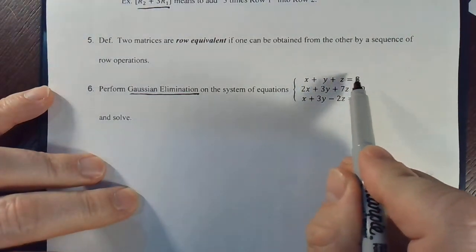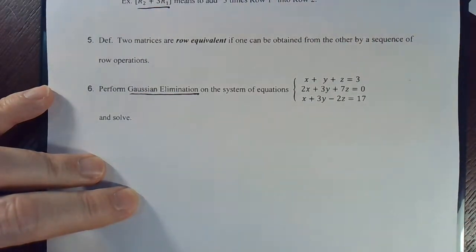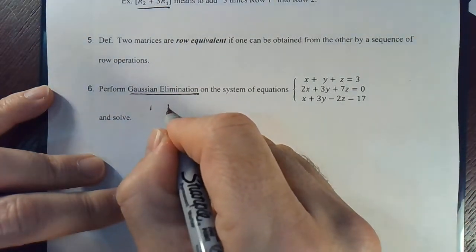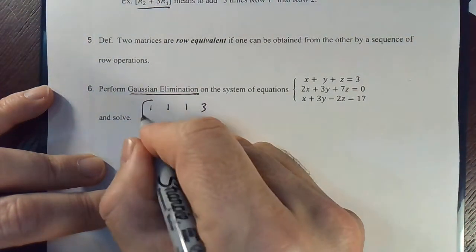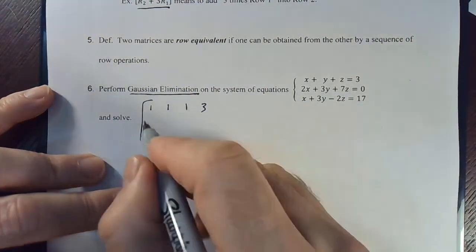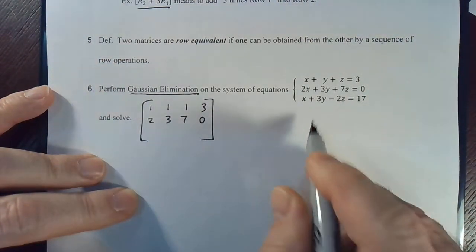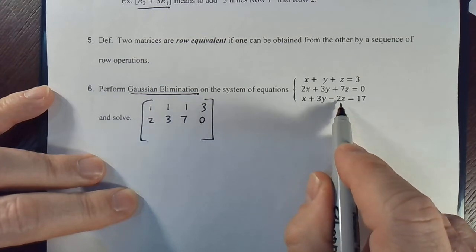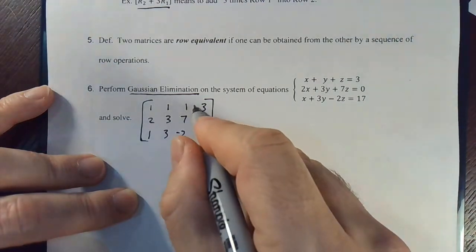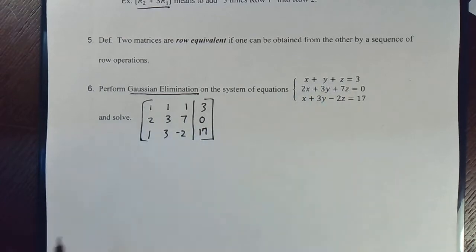Let's first write this system of equations as an augmented matrix. So the first row, 1, 1, 1, 3. Second row, 2, 3, 7, 0. Third row, 1, 3, negative 2, 17. And then the vertical bar, again, just represents where the equal sign would go.